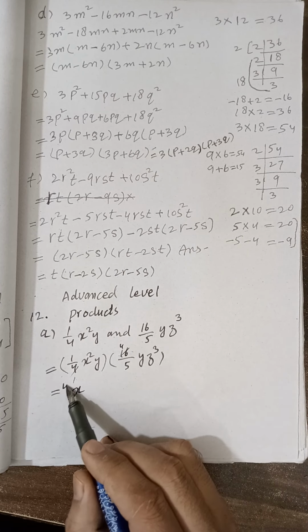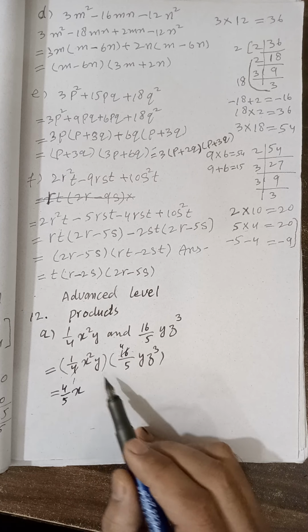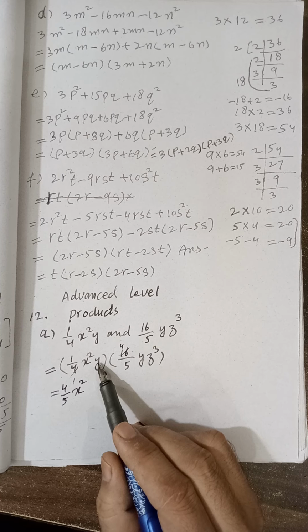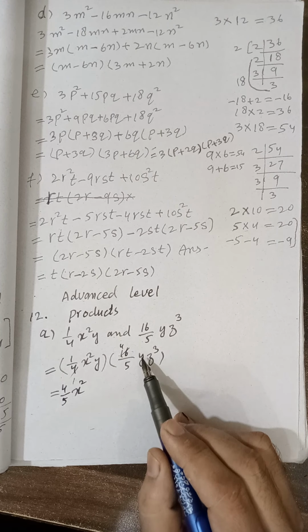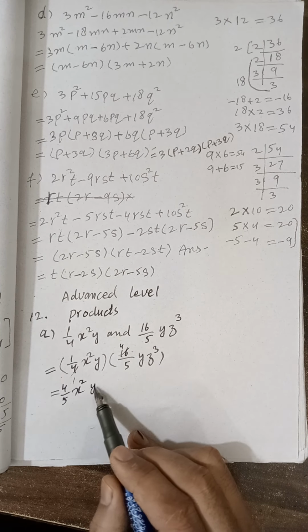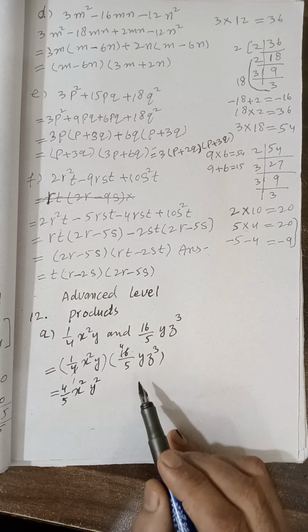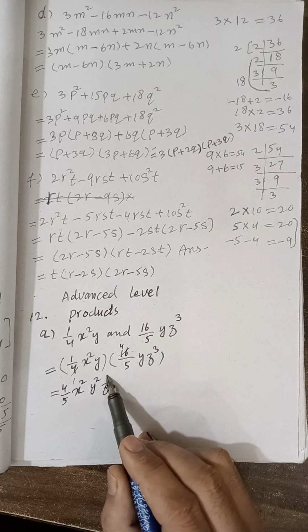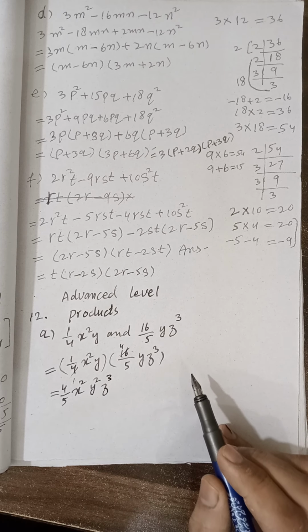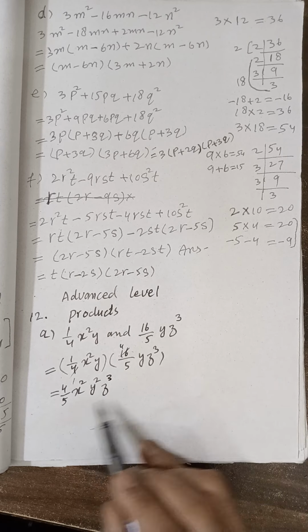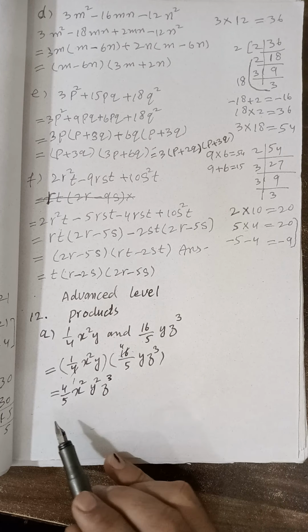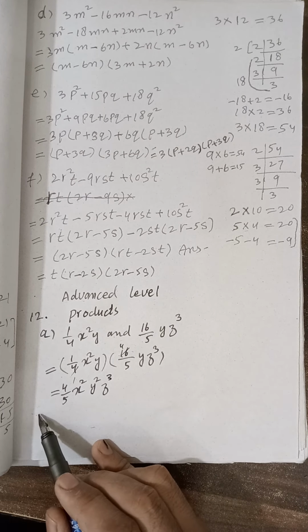4 over 5 first, 4 over 5, then from this x square, and this y has 1 degree and this y has also 1 degree, so there will be degree 2 of y square. Then z is only single and it has cube, there is degree 3 that of z, so this is the answer. Then there is 13, question number 13.